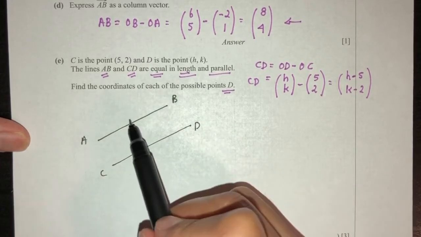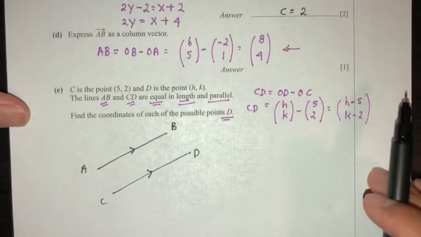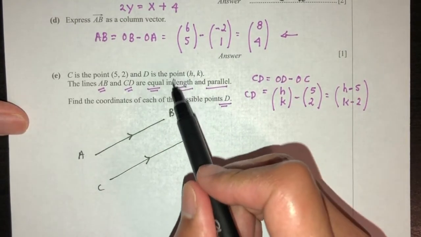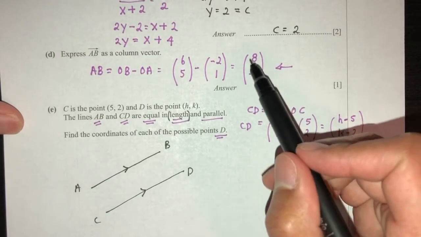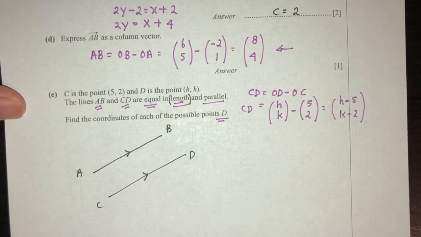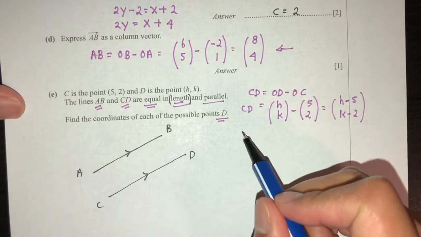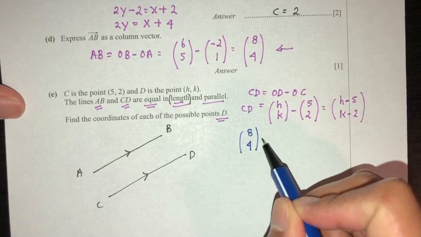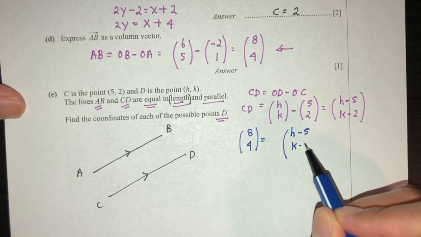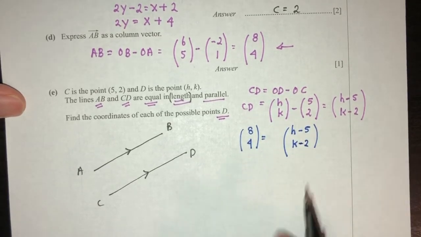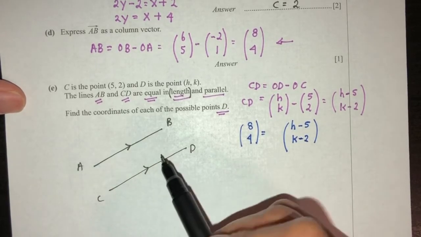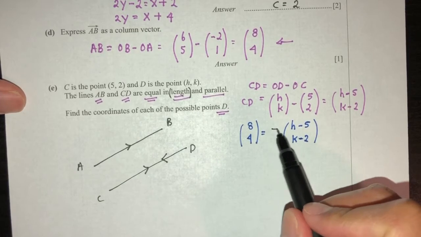Since they are in the same direction, they must have the same kind of vector. But the point is they have the same length, which means the values inside have to be the same as well, because they have the same length. So which means you will have (8, 4) is equal to (h minus 5, k minus 2). Now, this is one of the possibilities. Parallel can also mean CD can be in this direction. So it can be plus or minus.